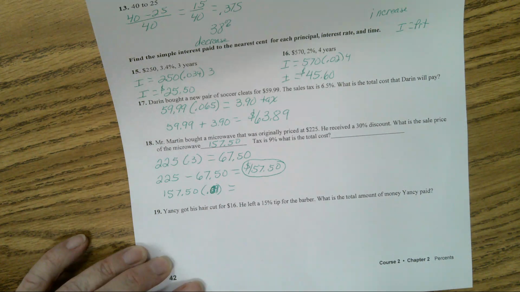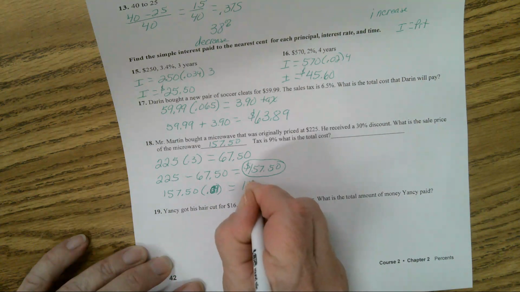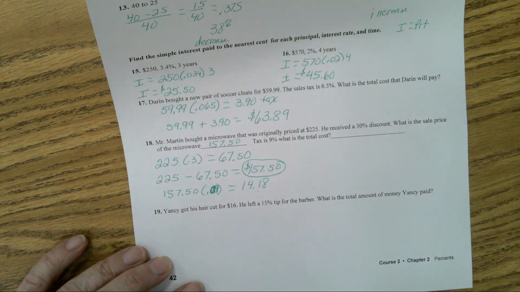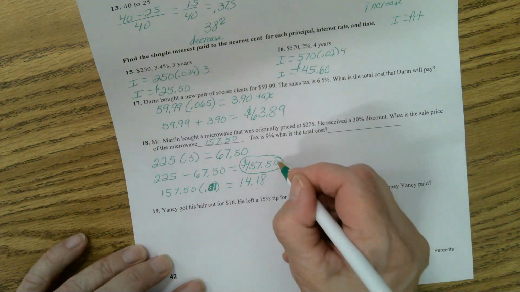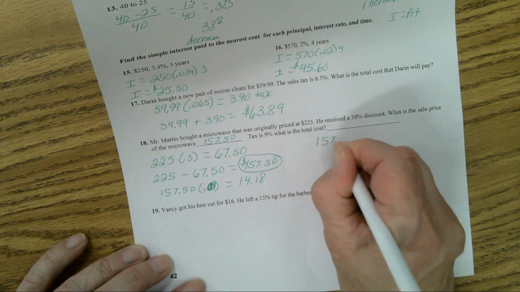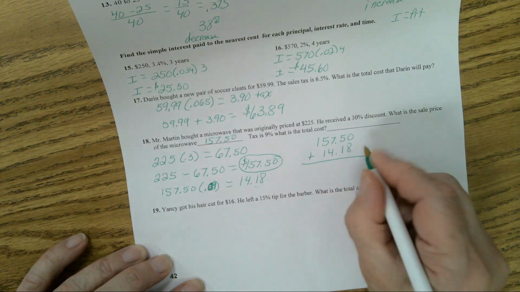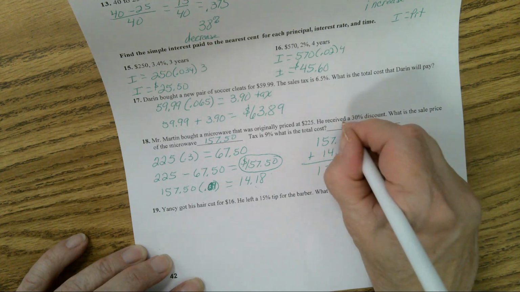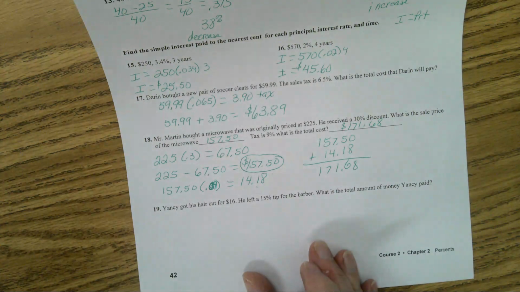So $157.50 times 0.09, $14.18. We have to round it to the pennies place. What do I do with that $14.18? Charlotte. Yes, I'm going to add it to the sale price. So $157.50 plus $14.18 leaves you with the final price, $171.68 for the microwave oven.